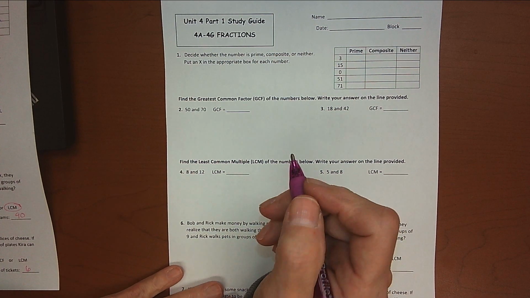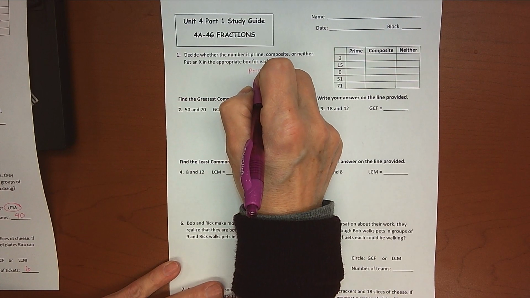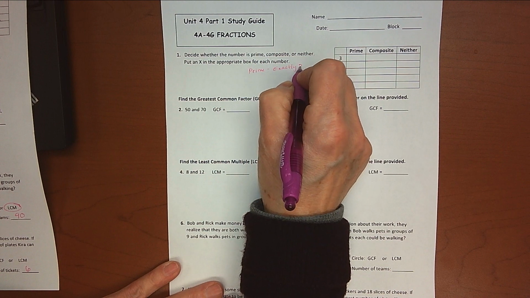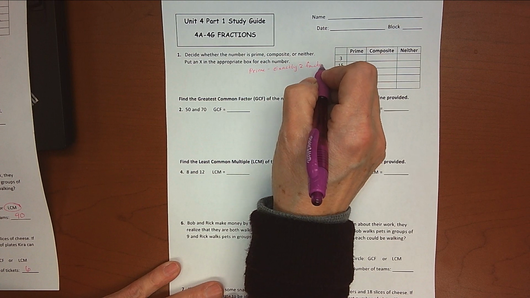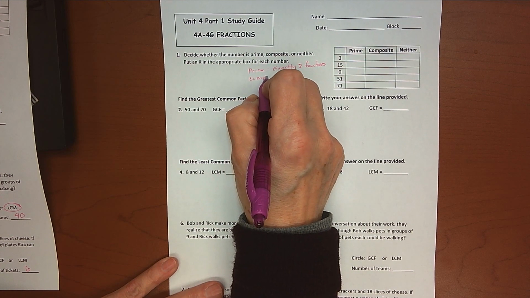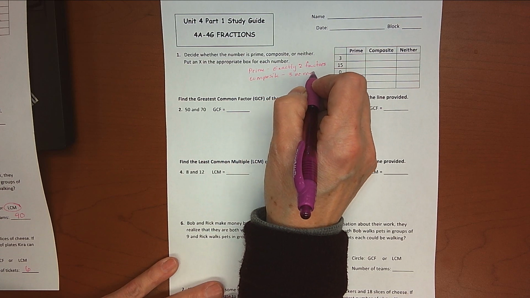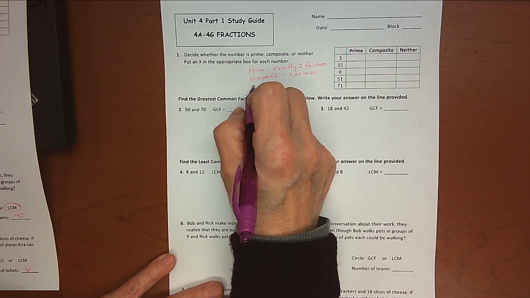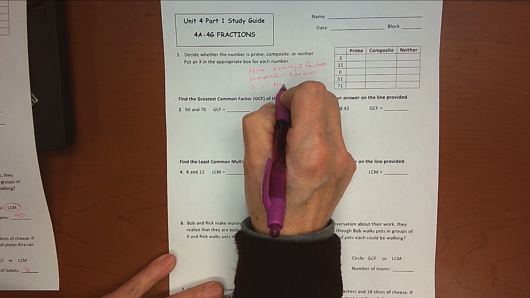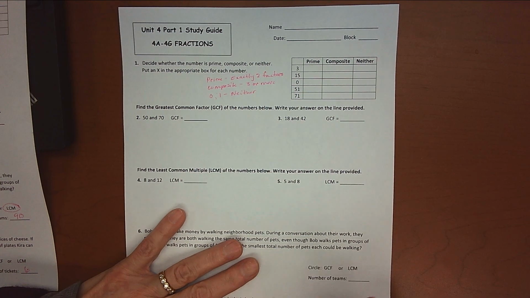So we know that prime numbers have exactly two factors. We know that composite numbers have three or more. And we know that 0 and 1 are neither prime nor composite. All right, so let's look at our numbers over here.